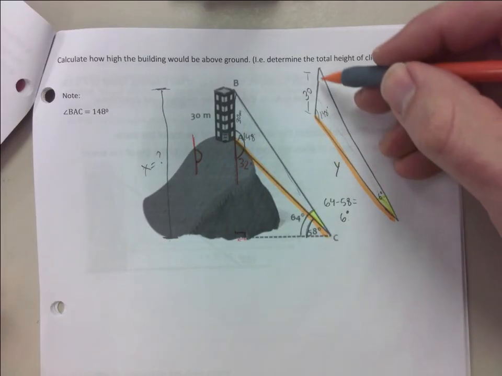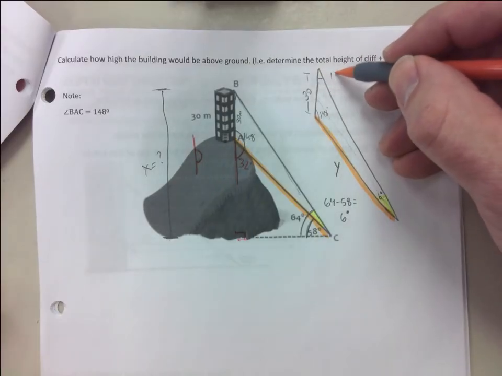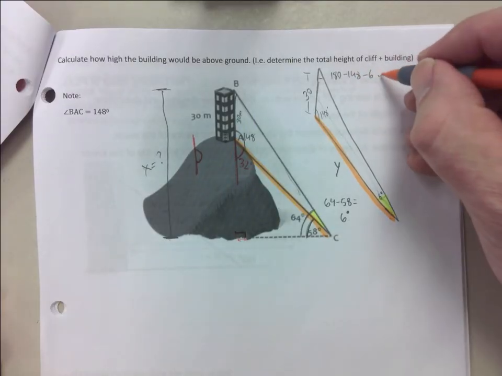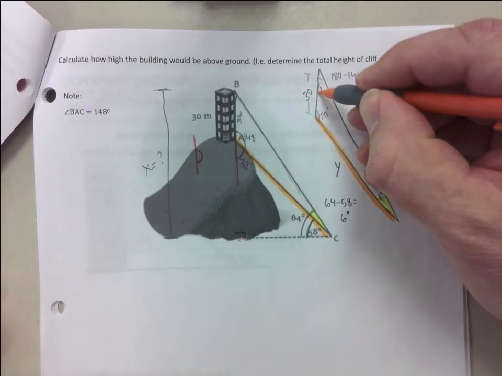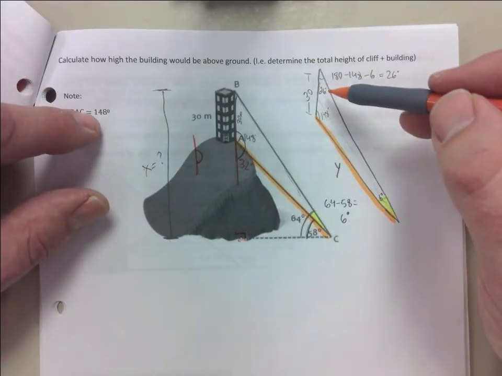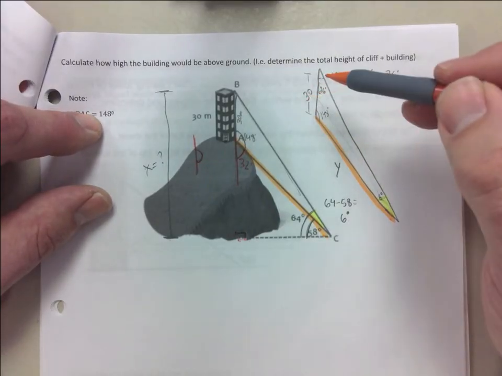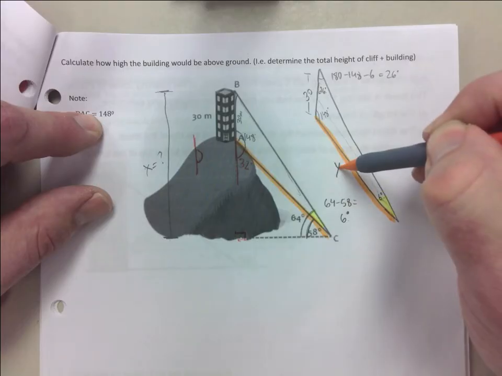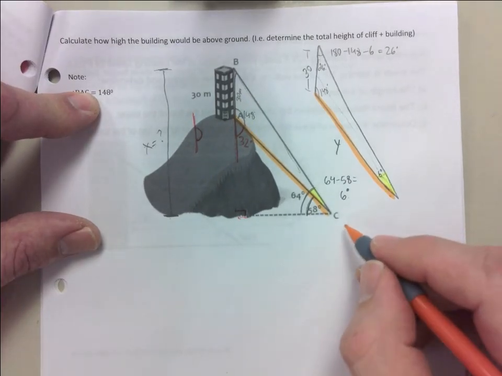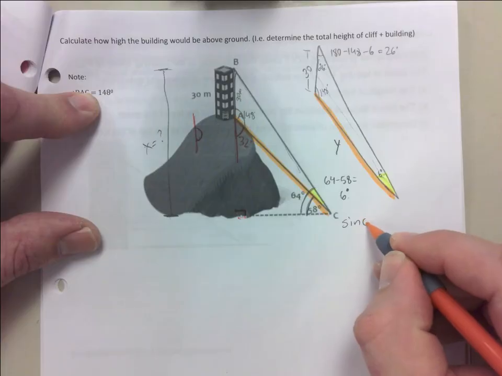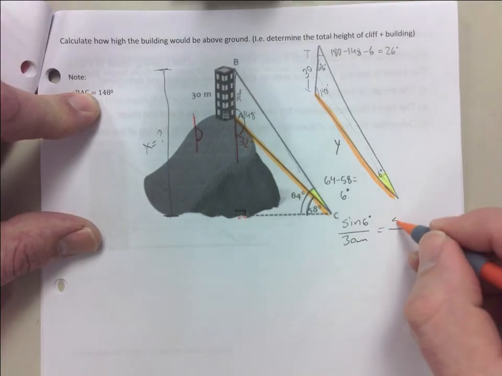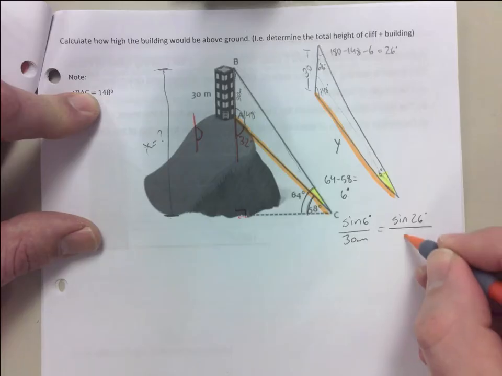To get side Y, I need this angle up here. So I'm just going to go 180 minus 148 minus 6. You get 26 degrees. So this is 26 up there. So sine of 6 over 30 and then sine of 26 over y. That's going to be my approach here. So let's try that: sine of 6 degrees over 30 meters and sine of 26 over y.